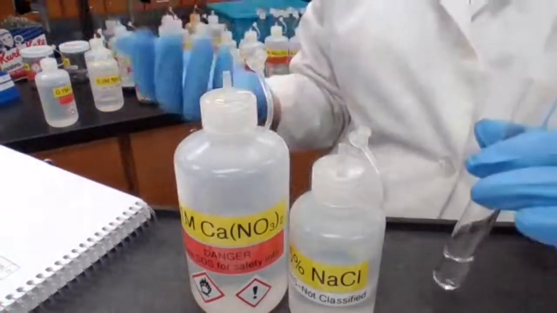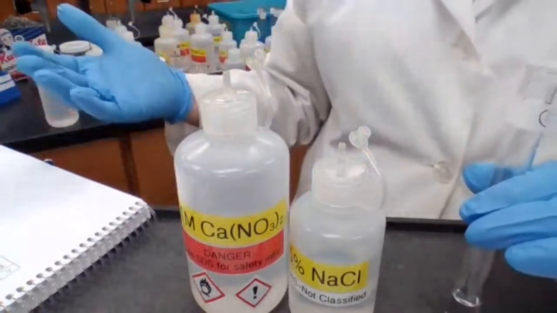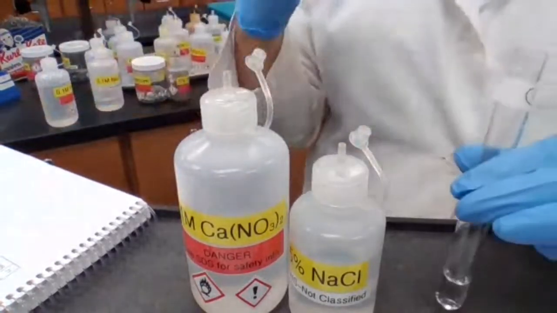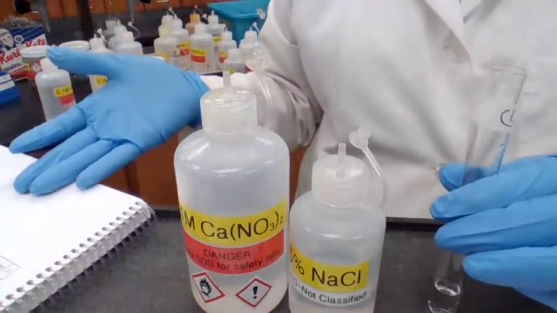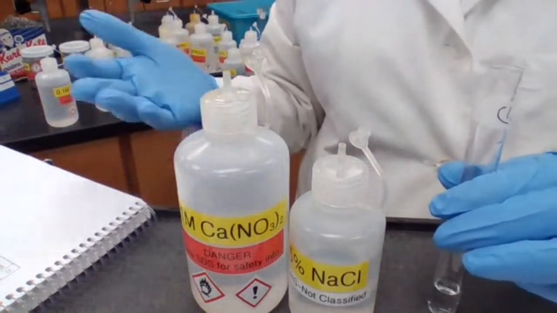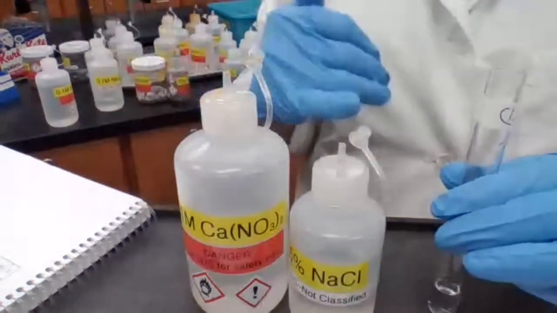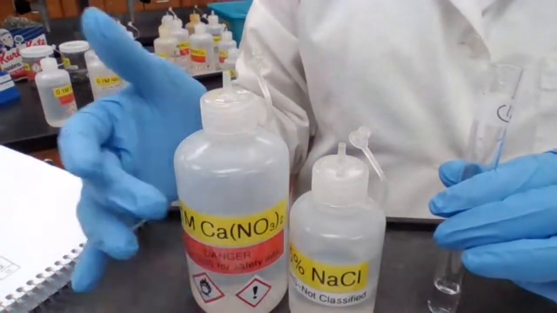Sodium nitrate is soluble. Calcium chloride also is soluble based on the solubility table, because all chlorides are soluble, with exceptions to silver, lead, and mercury. So calcium chloride is soluble and sodium nitrate is soluble.